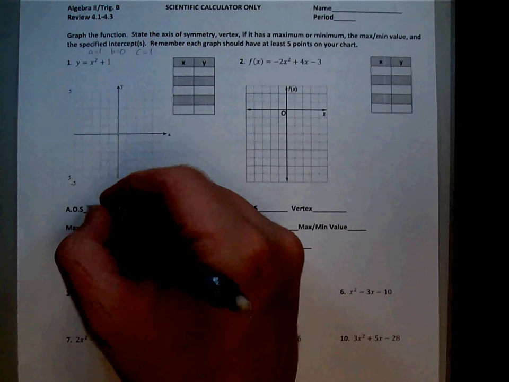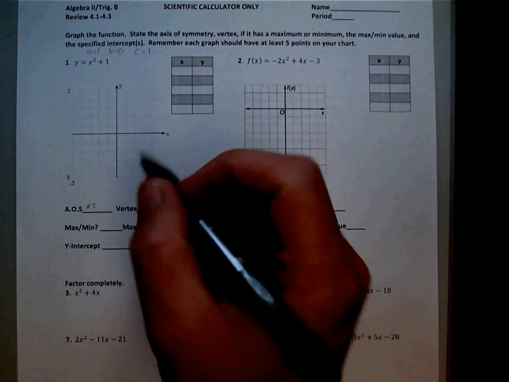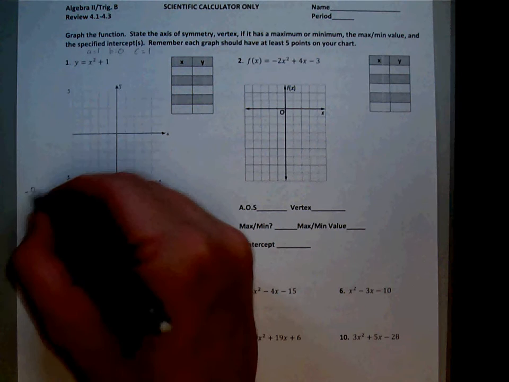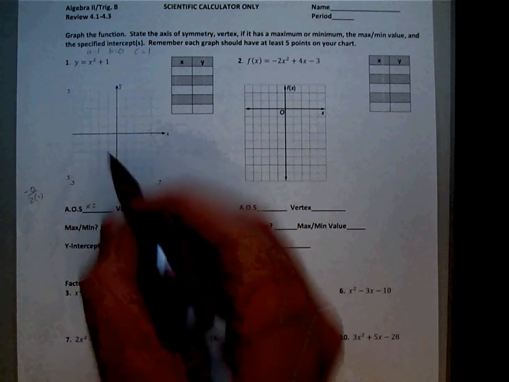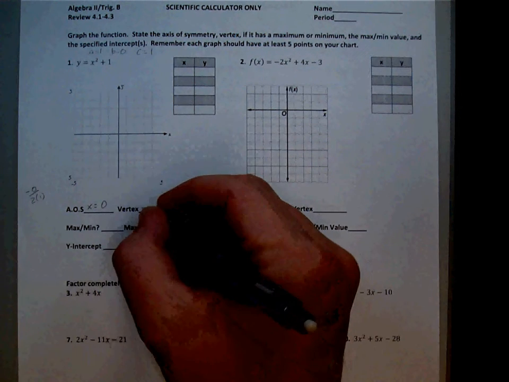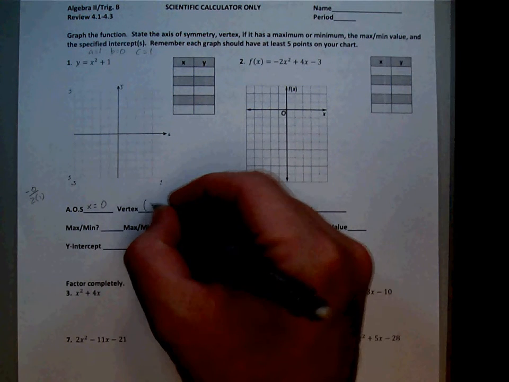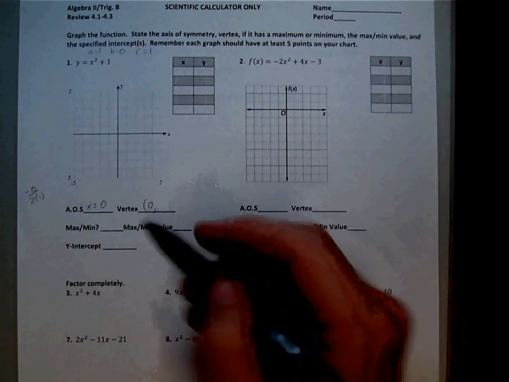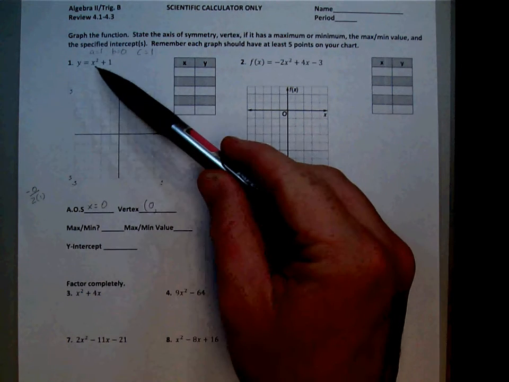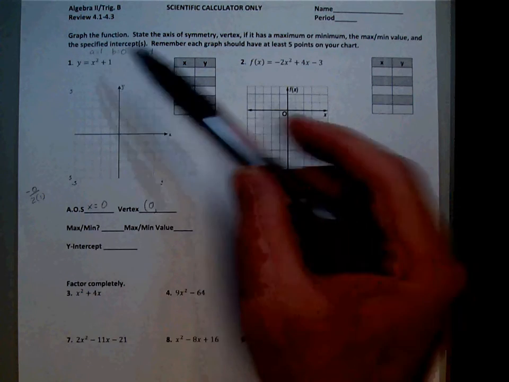Axis of symmetry, it's always an equation, x equals, don't forget the x equals. And then I have to do negative b being 0, over 2 times a. That whole thing is just going to equal 0. So x equals 0 is my axis of symmetry. That determines the x part of my vertex. So 0, comma, then plug in 0 to the equation for x. See what you get. 0 squared plus 1 is 1.